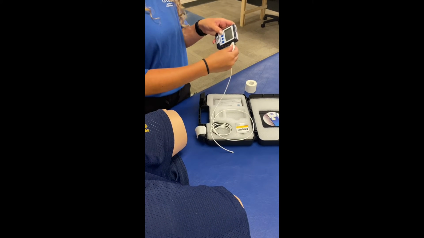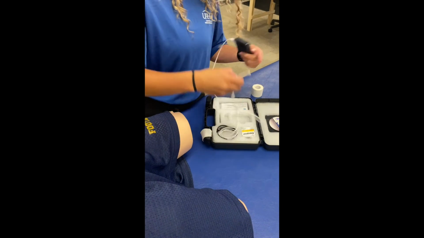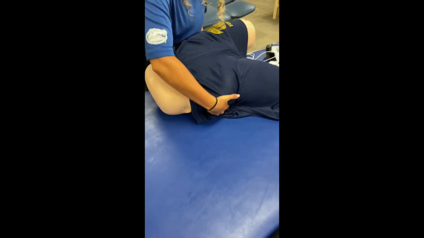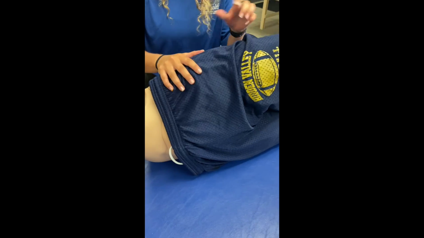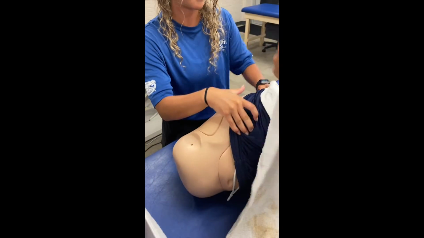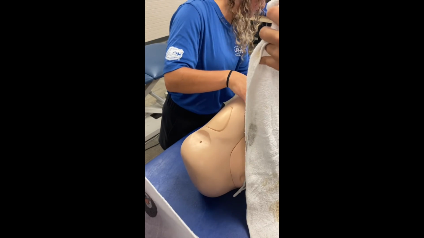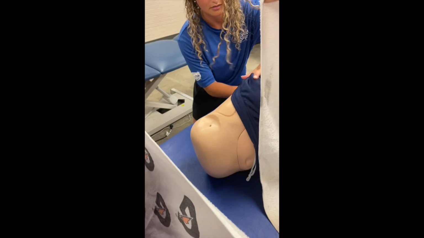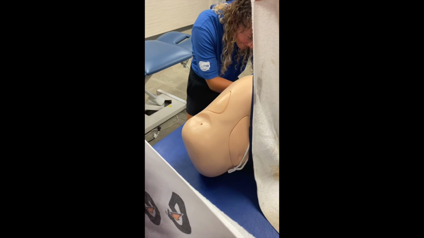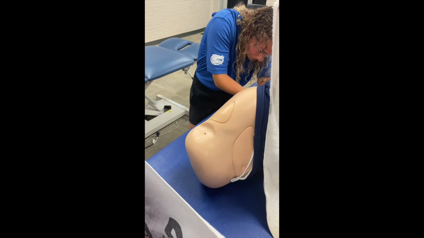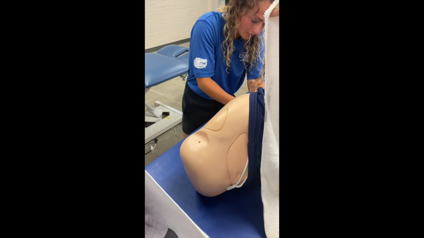To obtain this measure, once the patient has been moved to a cool area, they should be placed in a side-lying position with their top hip and knee bent and draped with towels for as much privacy as possible. The athletic trainer should put on gloves, clean the thermistor probe with isopropyl alcohol, and lubricate the probe. After turning the thermometer on, the probe should be inserted 4 inches past the anal sphincter. The athletic trainer should pre-measure and mark this 4-inch line on the probe ahead of time, as shown here.